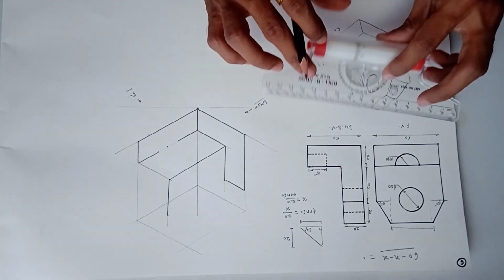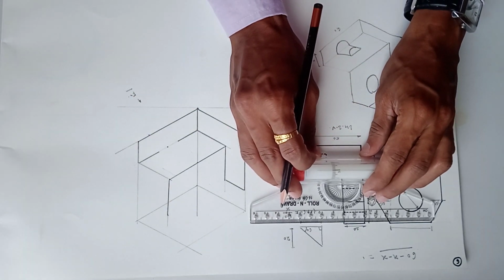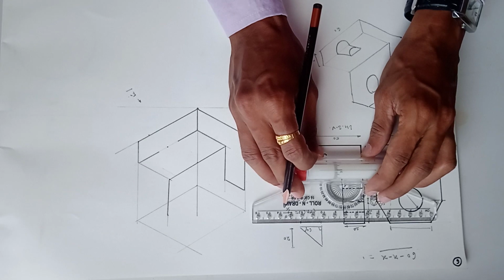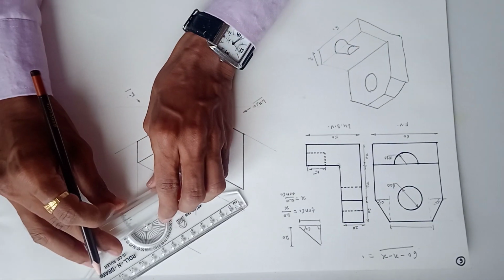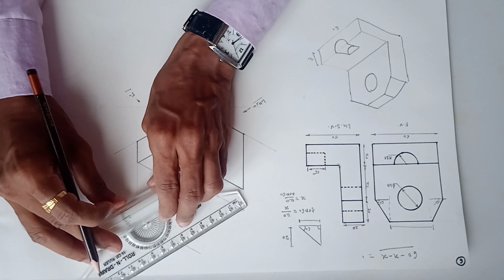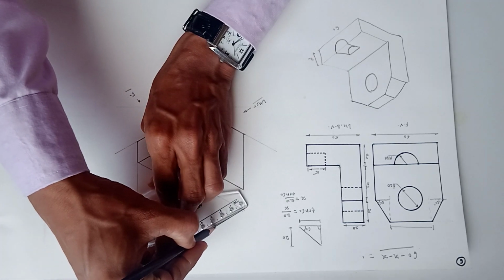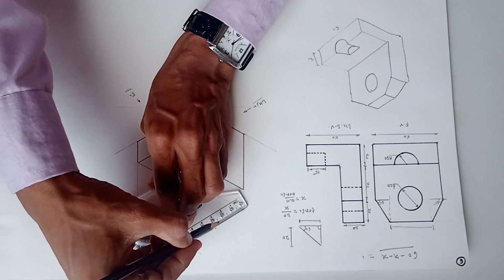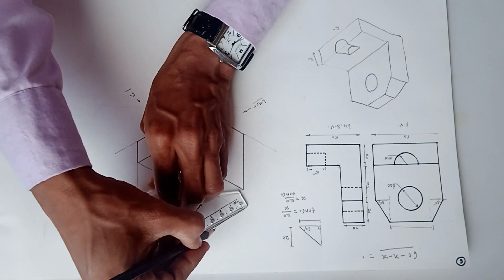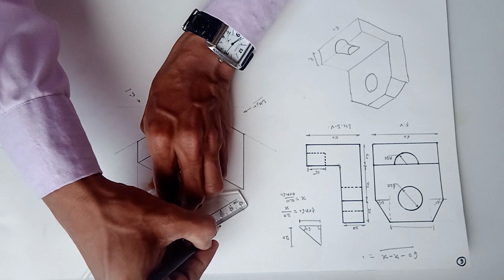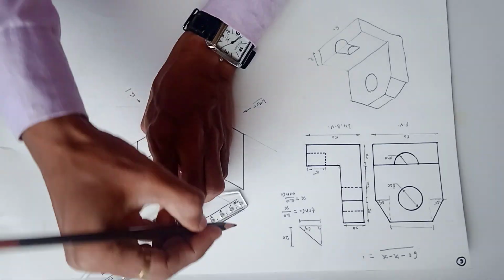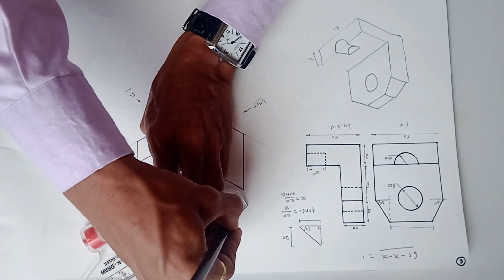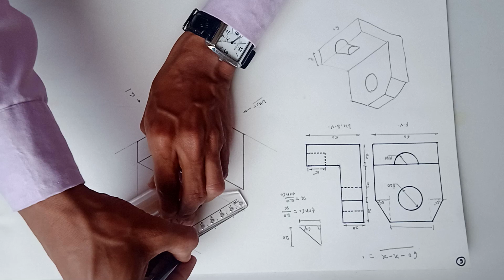Right now I will just assume this length. I will directly take the distance. It is approximately 38. So first find out the midpoint of the top edge. This is 60. So take distance 30, which is the midpoint, and on both sides, as this is 38, I will take 19. On the other side take the same distance, which is 19 mm.